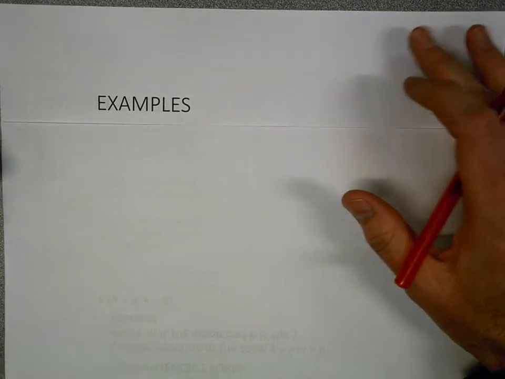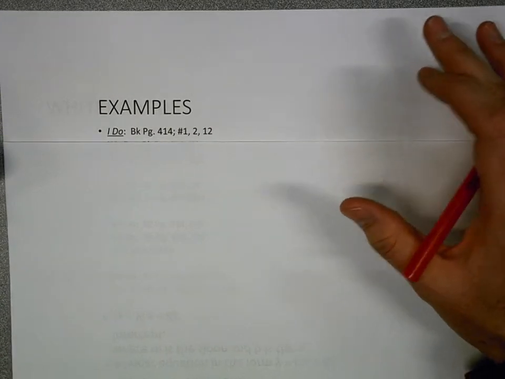All right, so if you haven't done it already, go ahead and grab your piece of paper and label it. Your name, book page, date, assignment number. All right, and then grab your book and go ahead and flip it over to 414.